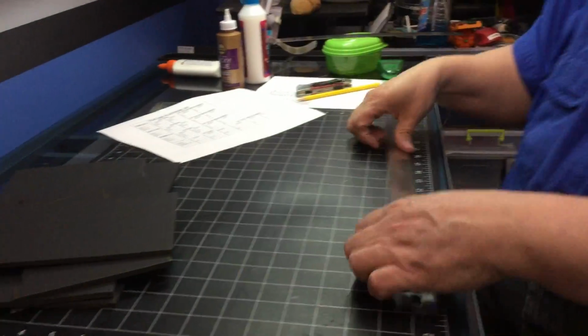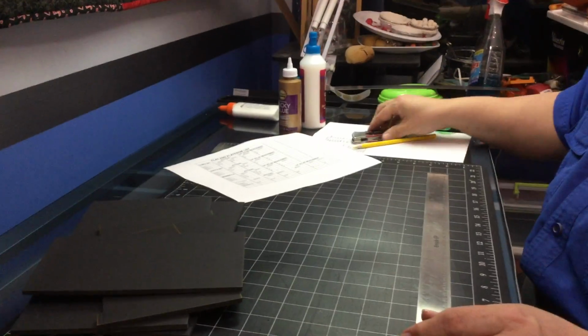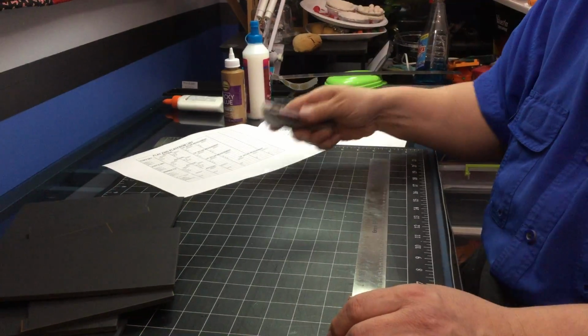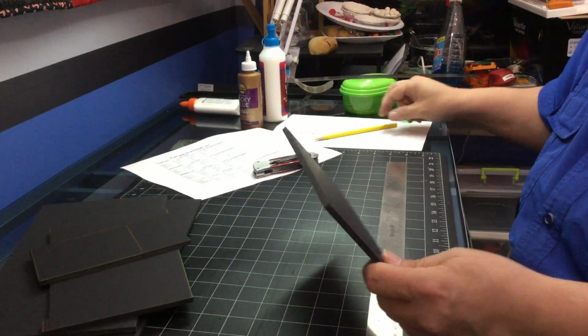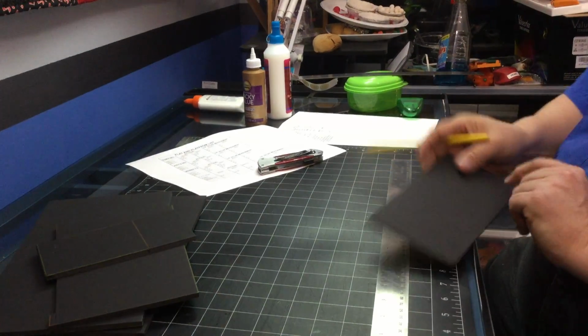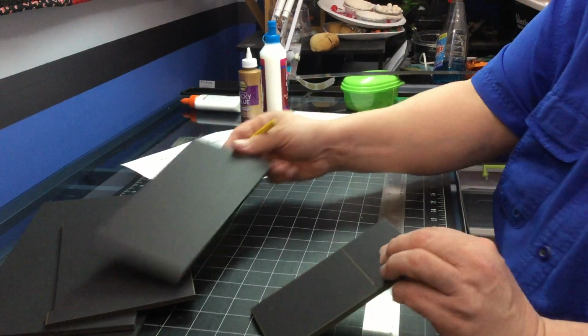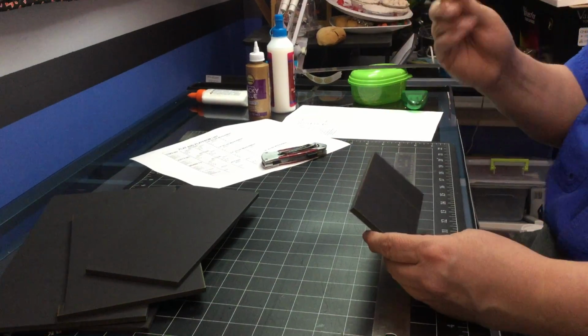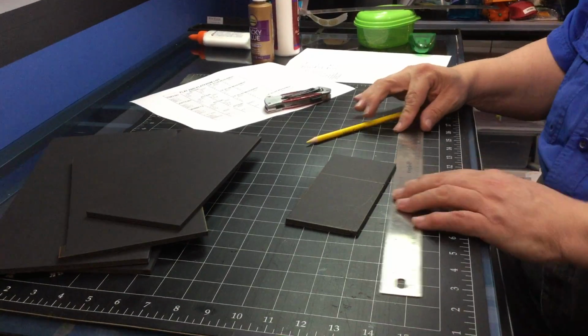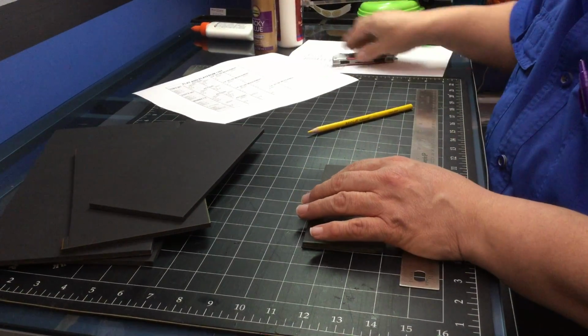So let's get started. I've got my ruler. I just changed my blade on my box cutter. I've got some foam core scraps, and all the scraps that you had from making your box, this is the time to use them up. And I sharpened yellow pencil so that I can see the little marks.